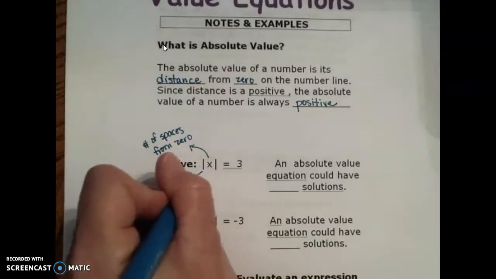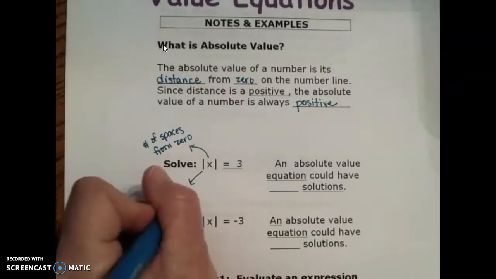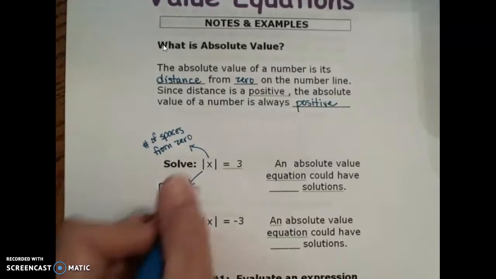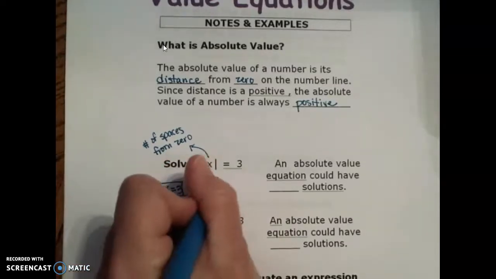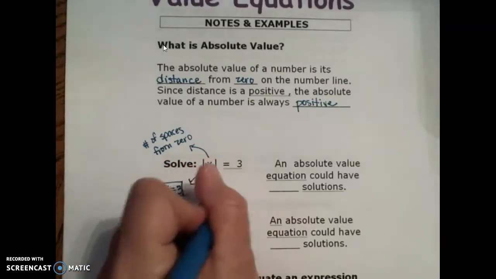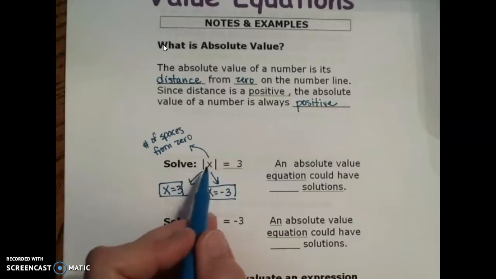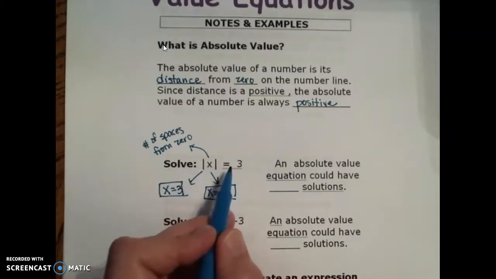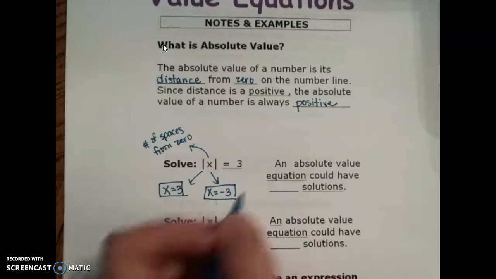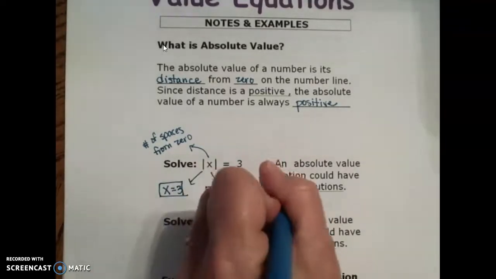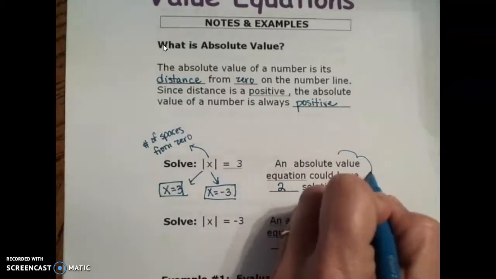So x could be positive 3, but then x could also be negative 3, because that would give me a distance of 3 units from 0. Absolute value is always positive, so if I put negative 3 here, our answer would still be positive 3. So this is an example of when an absolute value equation can have two solutions.